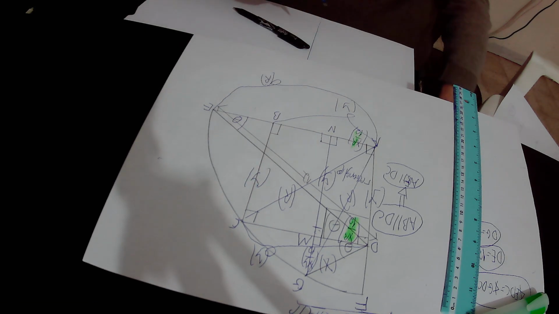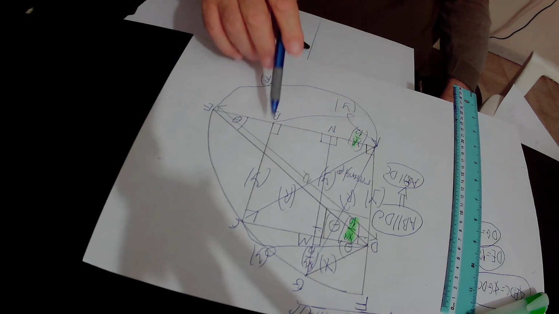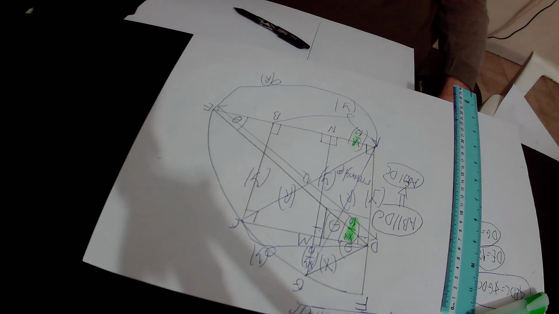So now, by doing this construction, actually we created the right triangle ABC. So I copied this right triangle ABC in a new page, and we will implement on this right triangle ABC the Pythagoras theorem.